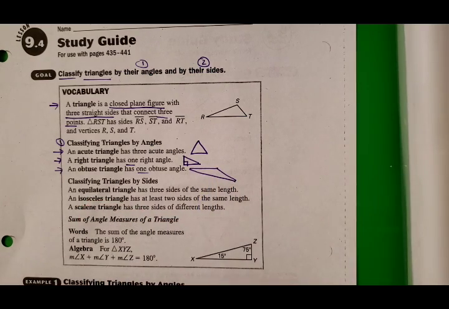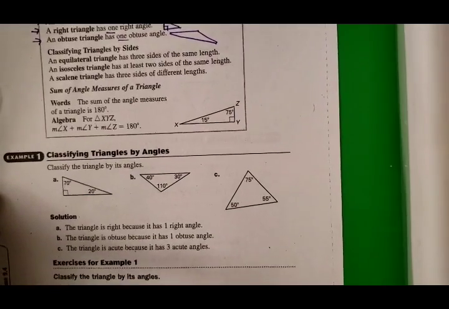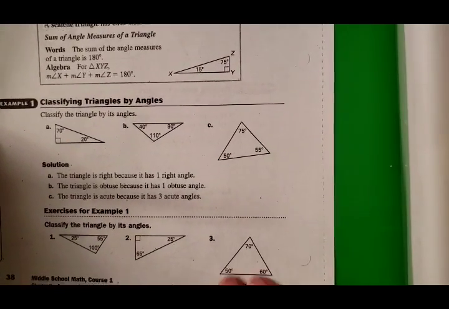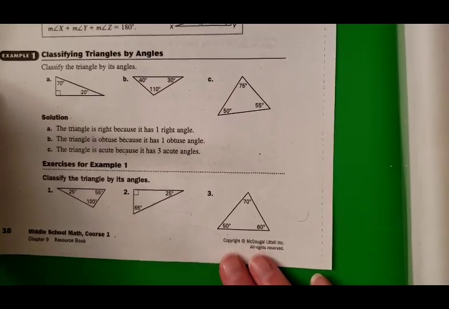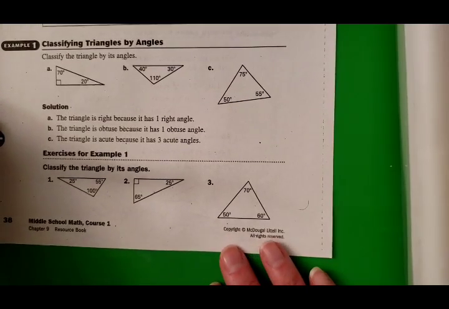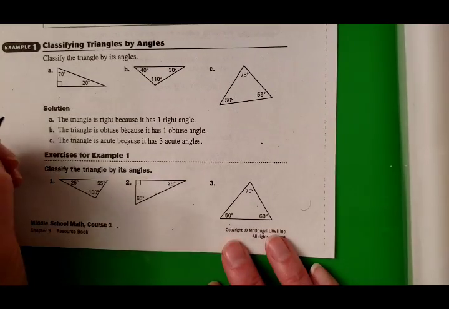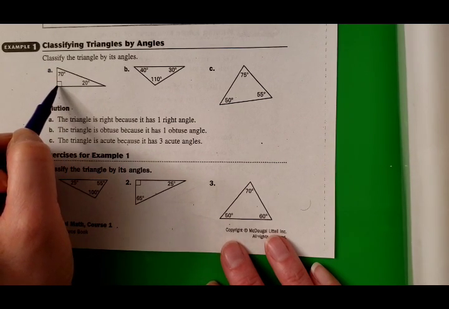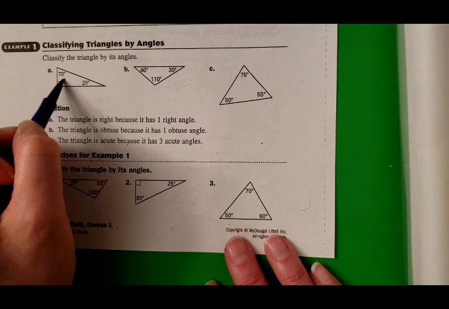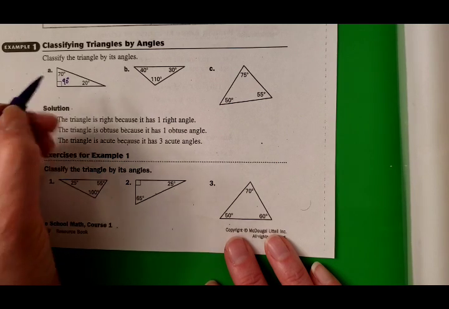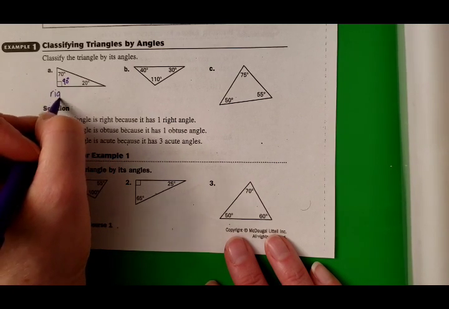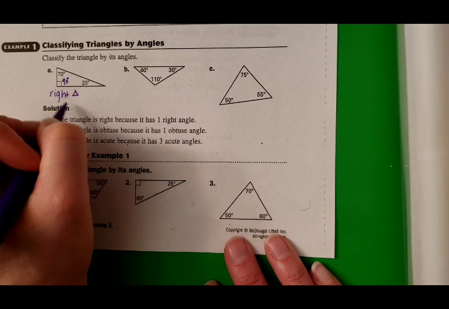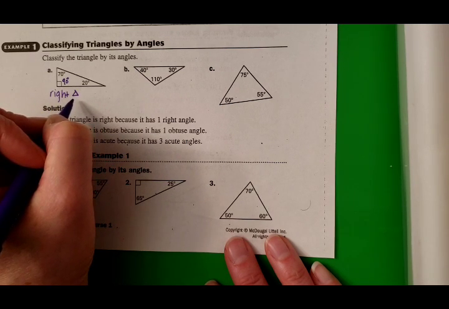Okay, now what I'd like to do is actually slide down to the bottom of this page and take a look at how we could classify these triangles. Okay, we're going to do it by angle, so we're going to use the words acute, right, and obtuse. So first one here, 70, 20, and it's a right angle, so that means it's 90 degrees, which means this is a right triangle. I just like to use the symbol for a triangle rather than writing out the whole word.